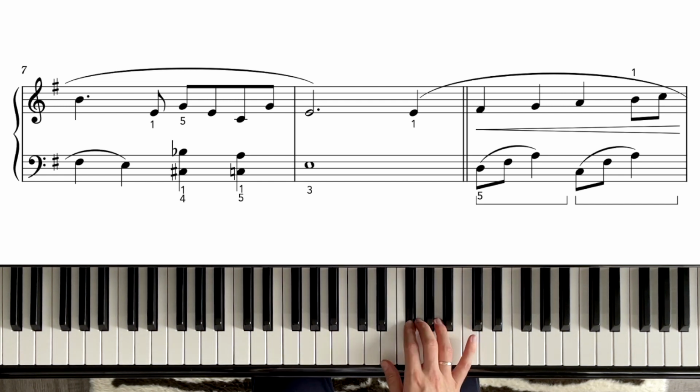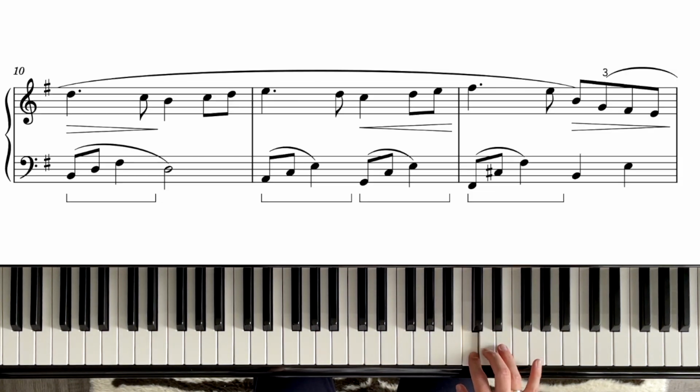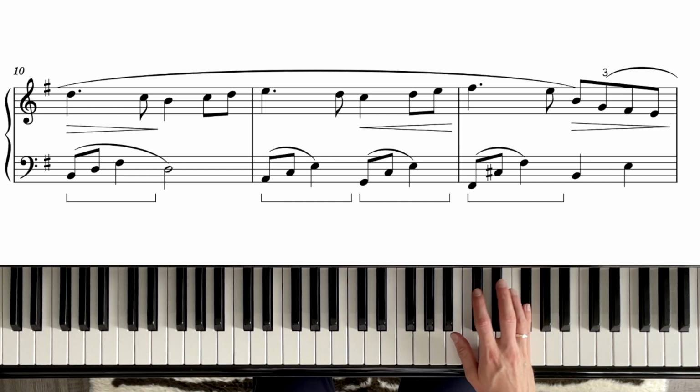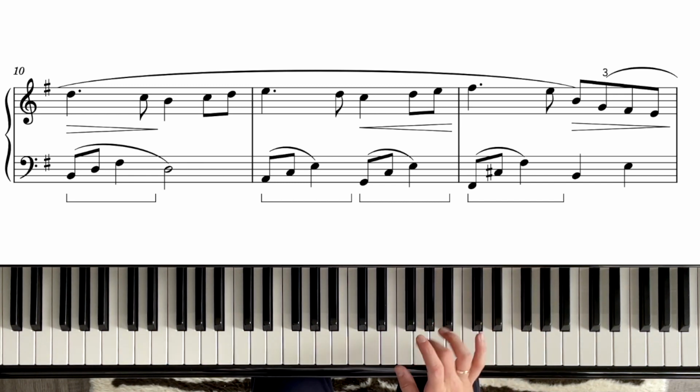4 and 1 and 2 and 3 and 4 and 1 and 2 and 3 and 4 and 1 and 2 and 3 and 4 and F sharp 2 and 3 and 1 and 2 and you repeat.